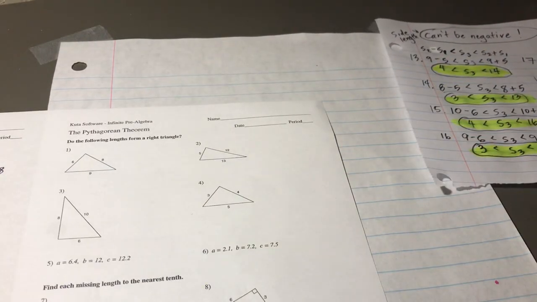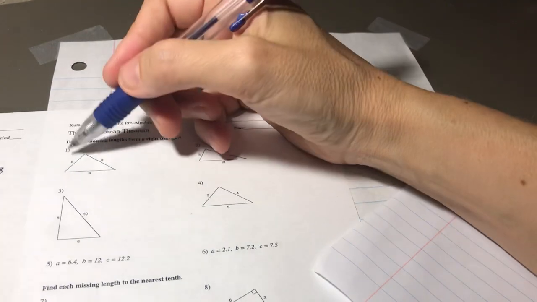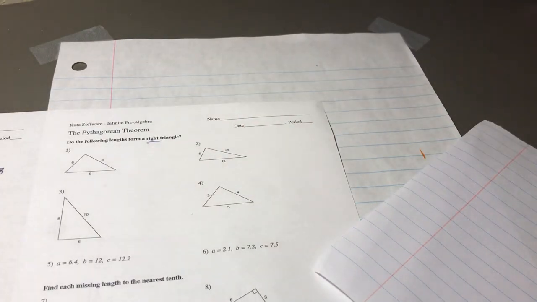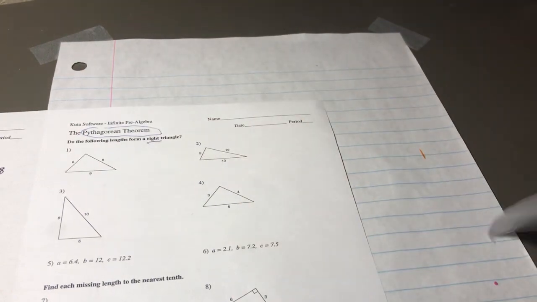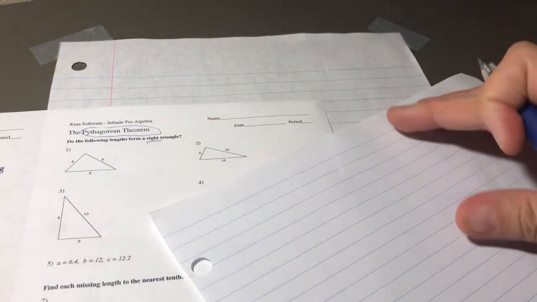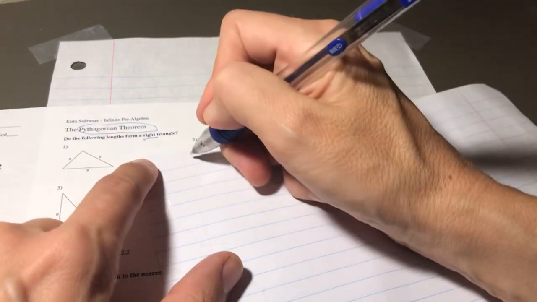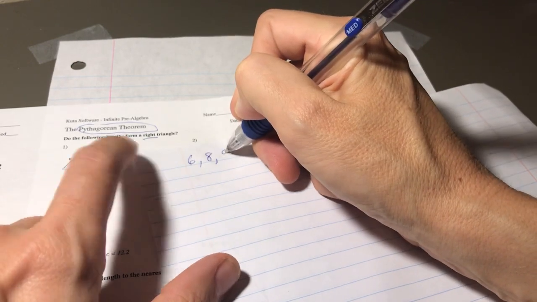New set of instructions. It states the following. Do these following lengths form a right triangle? So this is really interesting because we've never used Pythagorean theorem backwards. In a way, we're actually using Pythagorean theorem here to prove it's a right triangle, which I think is a terrific idea. So once again, we need to order the sides least to greatest: 6, 8, 9.